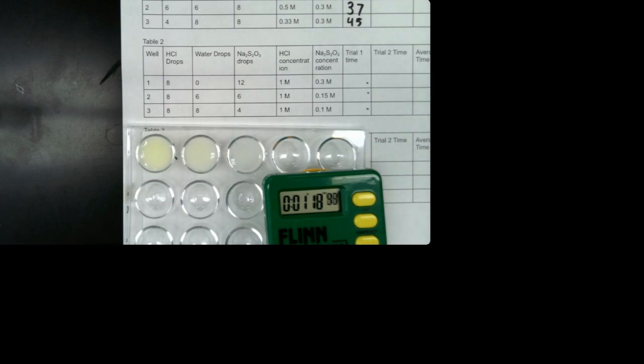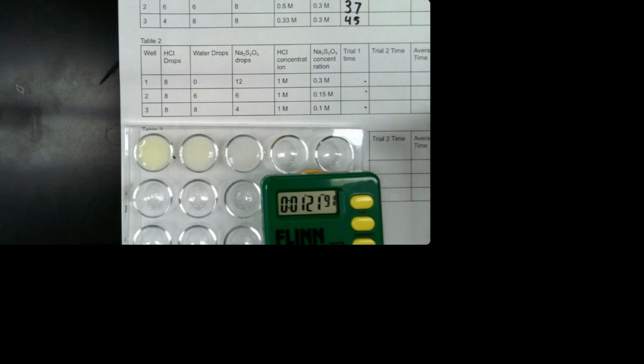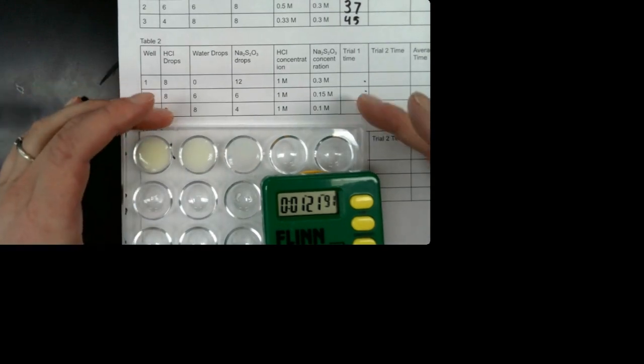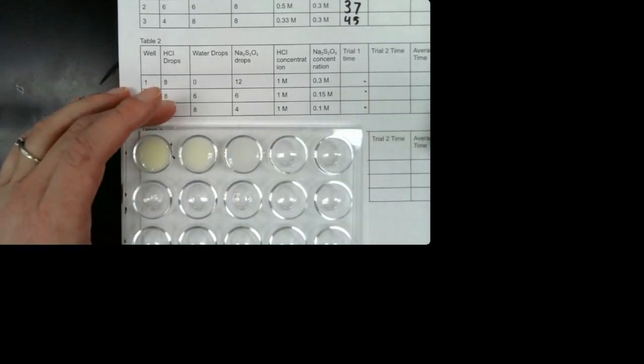All right, it looks like it's gone by now, so I'm going to push stop. So we should have all the numbers for trial 1. If you don't, then go back and figure out when the X disappeared. I'm going to rinse this out, and we'll do the next trial for table 2.